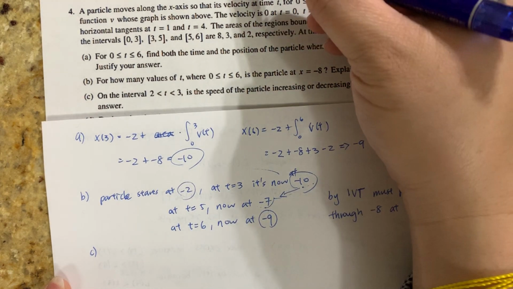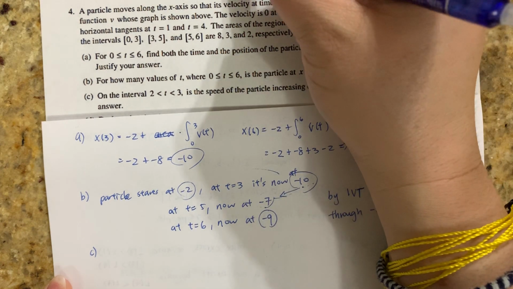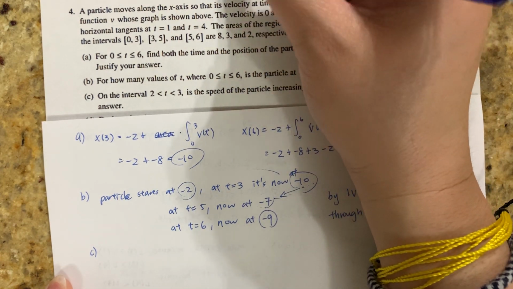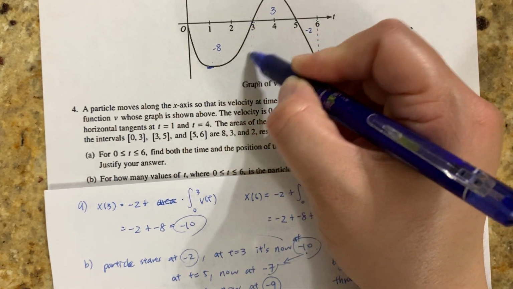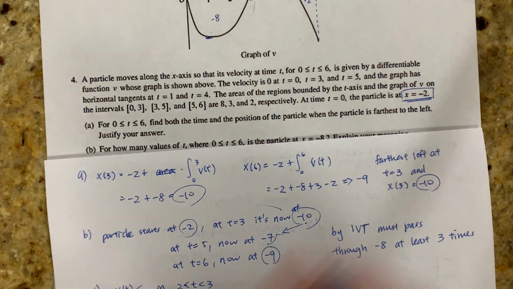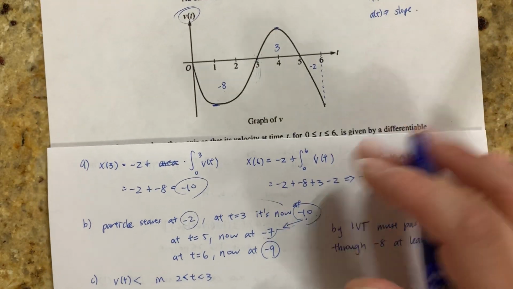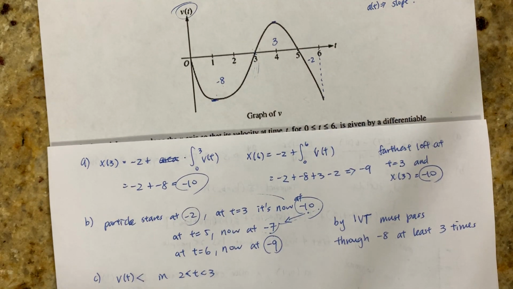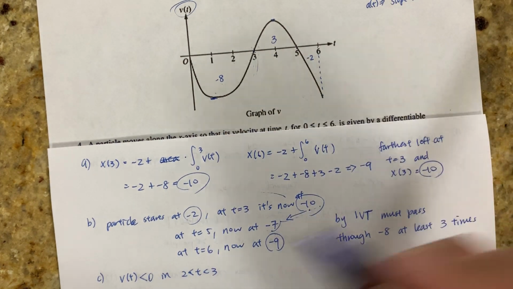So between 2 to 3, what is happening? Well, between 2 to 3, my velocity is negative, right? V of t, my value is negative. Sorry, let's move this up here. Between 2 to 3, my value is below the x-axis. So V of t is negative in 2 to 3, right? Oops, this is very hard. Let me try to move it up again. All right, so let's try this again. Between 2 to 3, the velocity is negative because it is below the x-axis, all right?